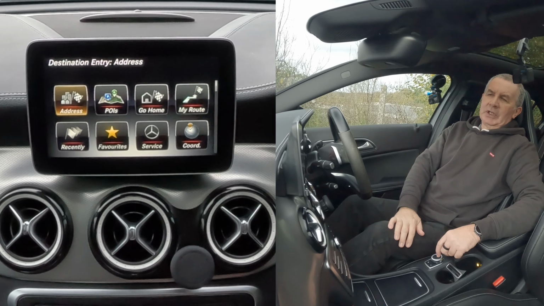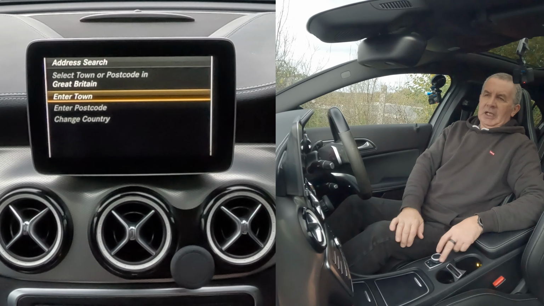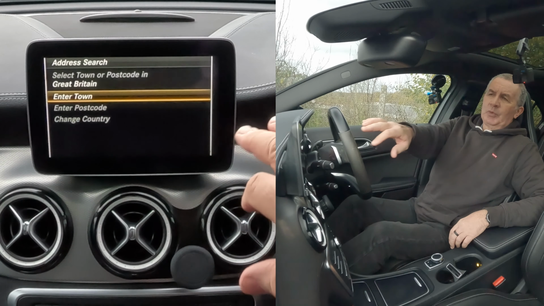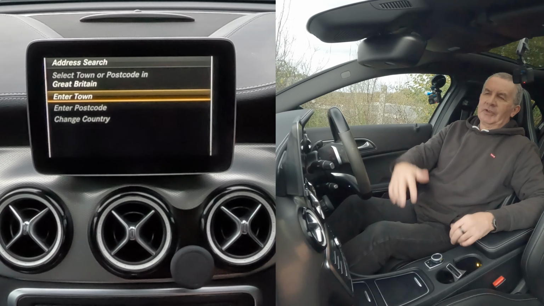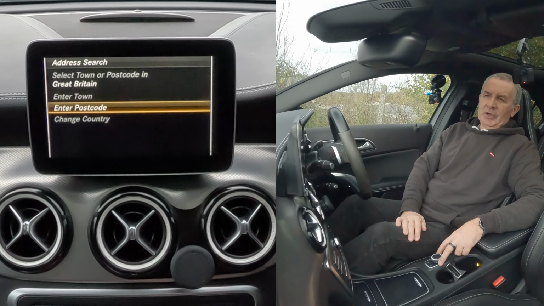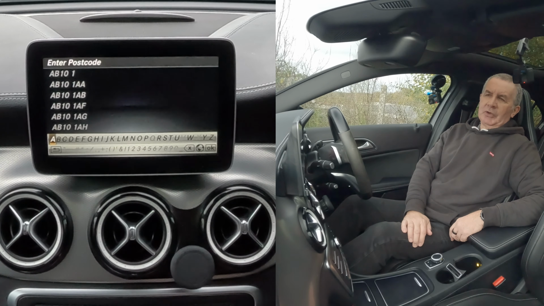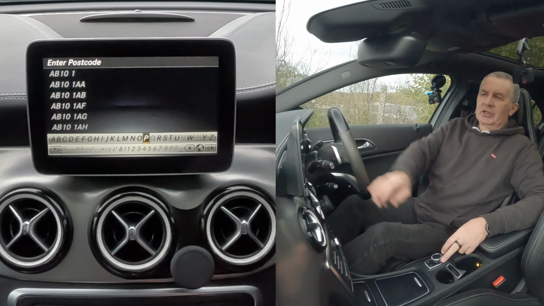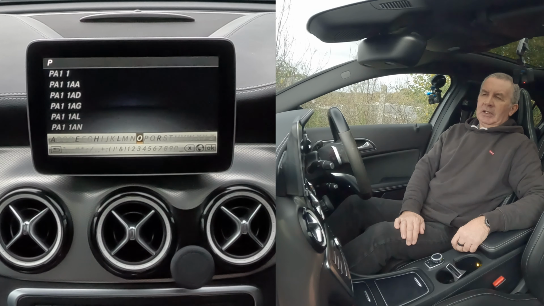So again, we want address, click on address, and I want postcode. So you've got select town or postcode in Great Britain. That's the first thing, you need to make sure you're in the right country. Then you can enter town or turn it down to enter postcode, click on enter postcode. We're Grosvenor Garage, Blackburn Road, Higher Walton, Preston, and that is P. So we turn the rotary selector across till we get to P, and then R.